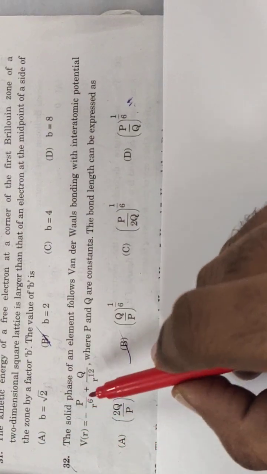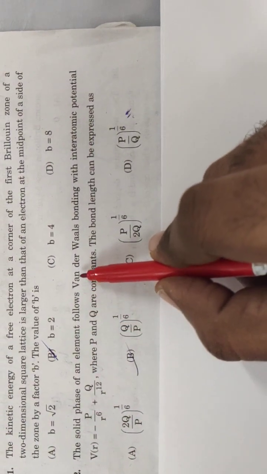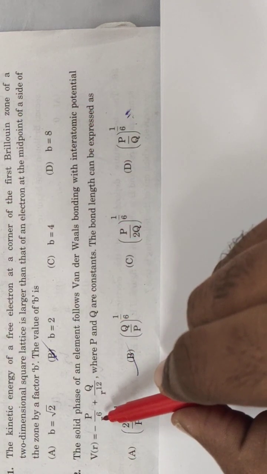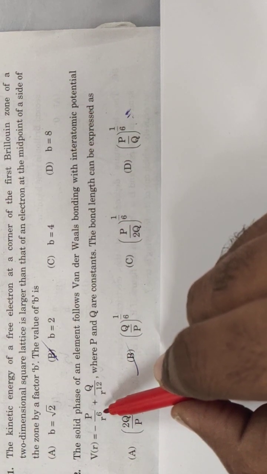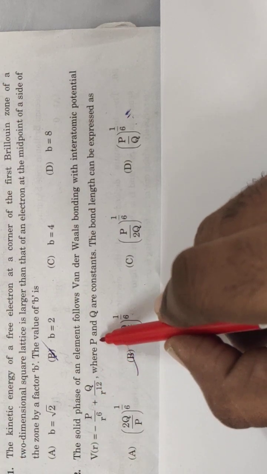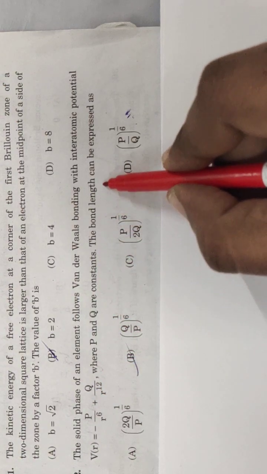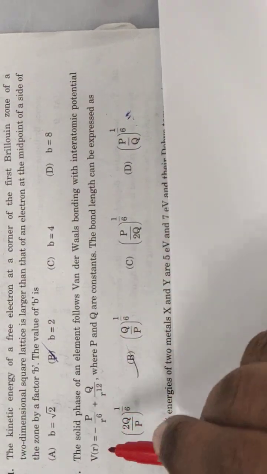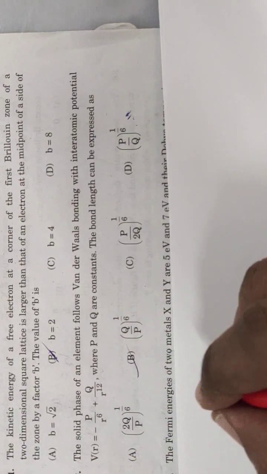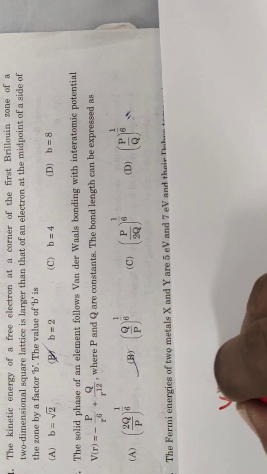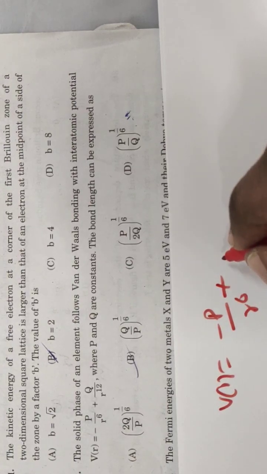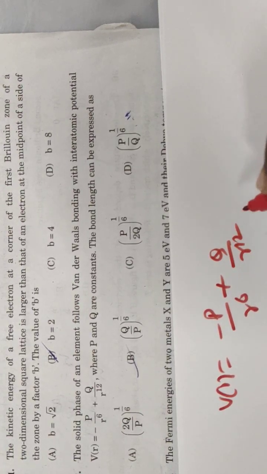Question number 32. The crystal phase of an element follows van der Waals bonding with the interatomic potential V of R is equal to minus P by R power 6 plus Q by R power 12, where P and Q are constants. The bond length can be expressed as. So from the given, we can easily solve this. They are given V of R is equal to minus P by R power 6 plus Q by R power 12.